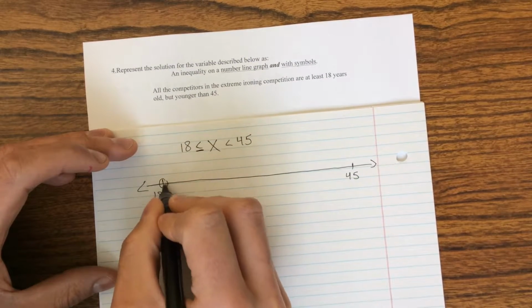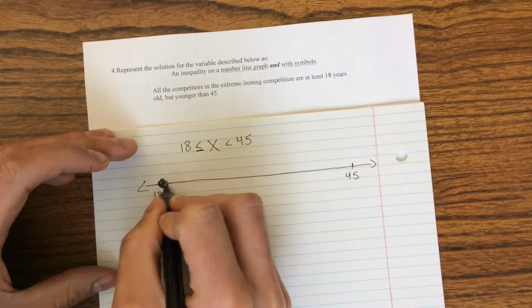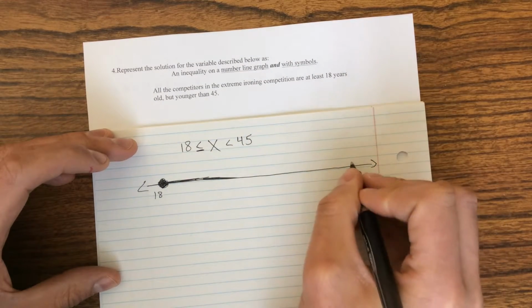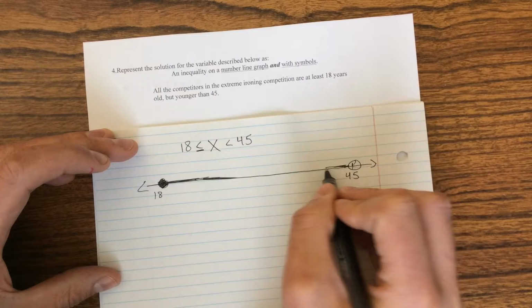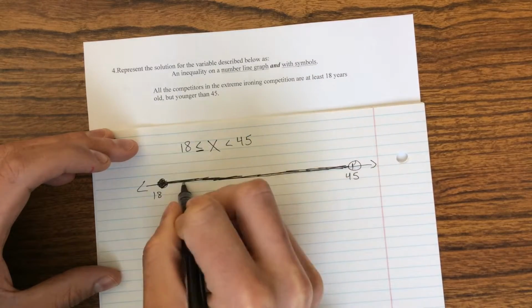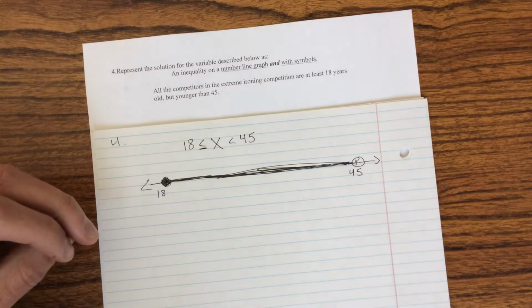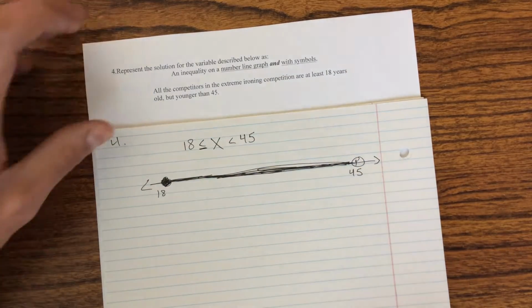So 18 is going to be a closed circle because it is greater than or equal to, and it's going to go to the right because those are the greater numbers. And 45 is going to be an open circle because it's just less than, and that's going to go to the left. We're going to fill in all the space in between, and that shows all the ages for the people in the extreme ironing competition.